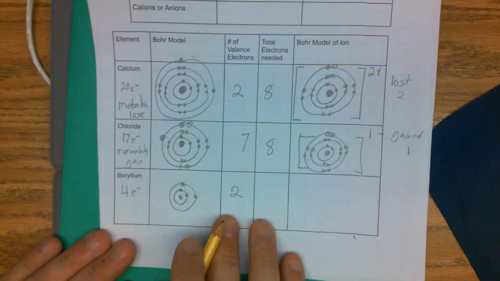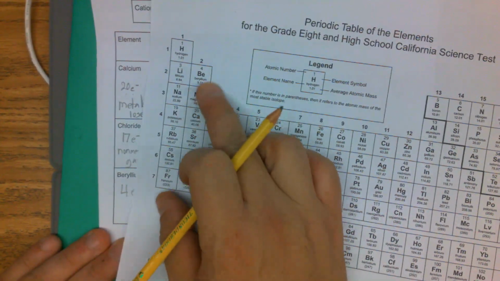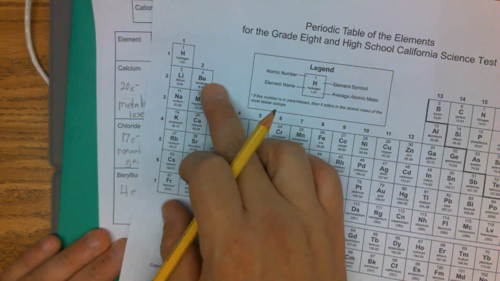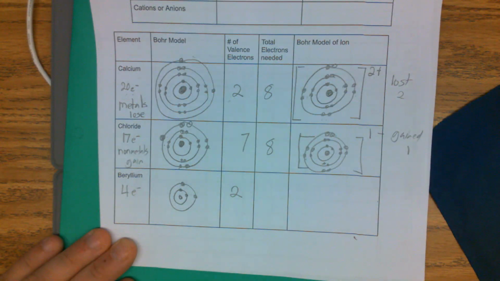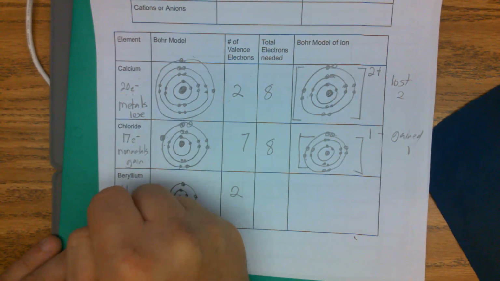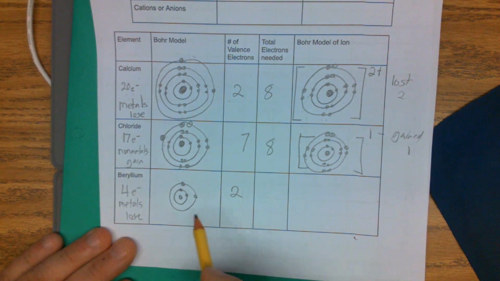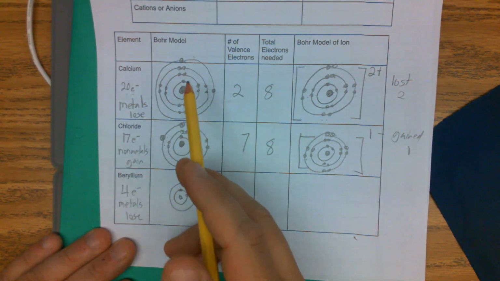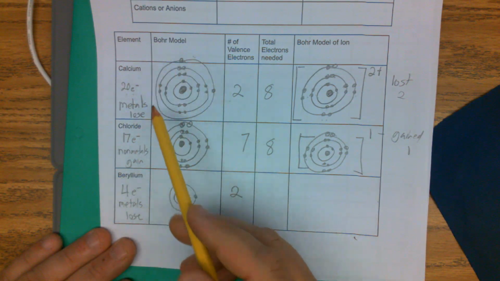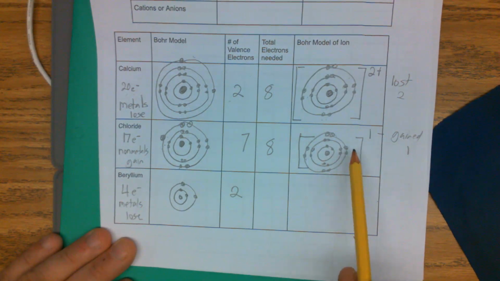We know that this is a metal. So beryllium is a metal because it's on our left-hand side. This is an alkaline earth metal. So this is going to be a metal. Our metals lose. So our goal is to get a full ring on the outside. So a full energy level. We had a full energy level here. We had a full energy level here.